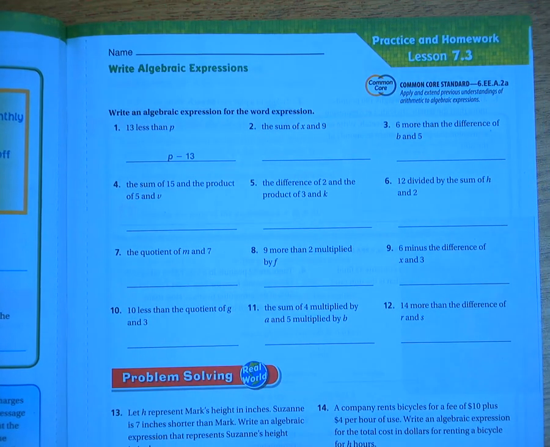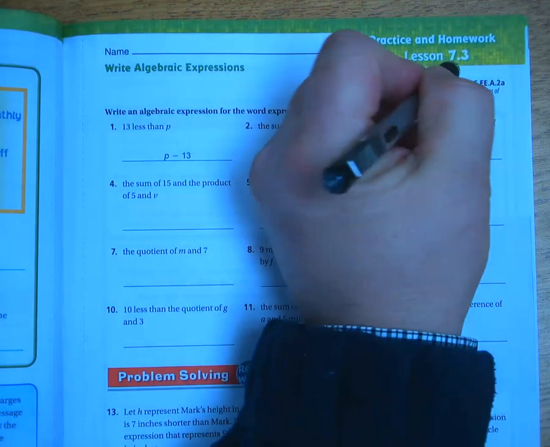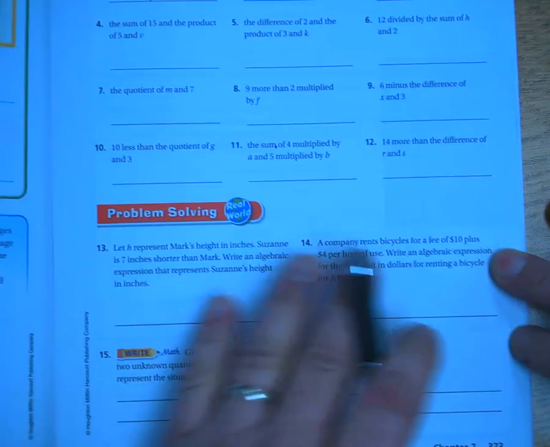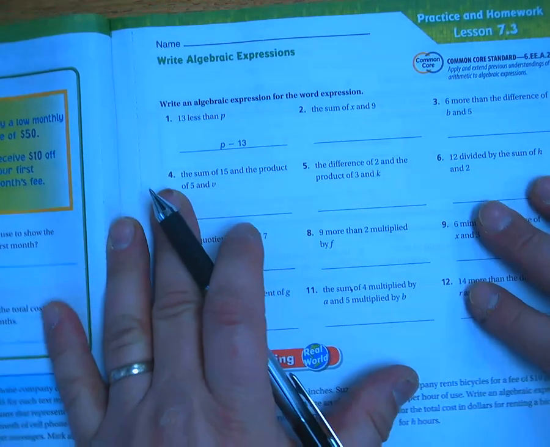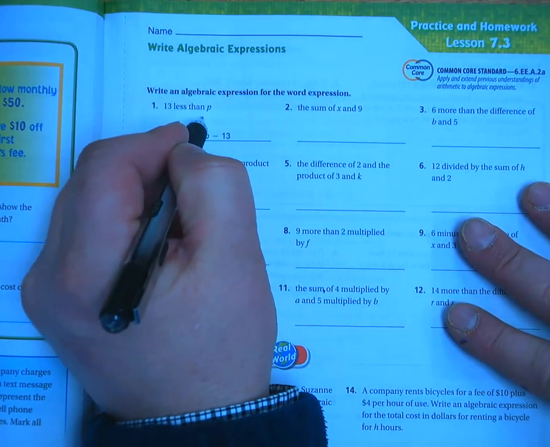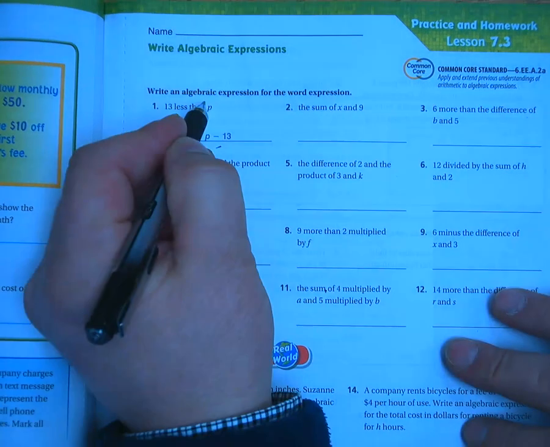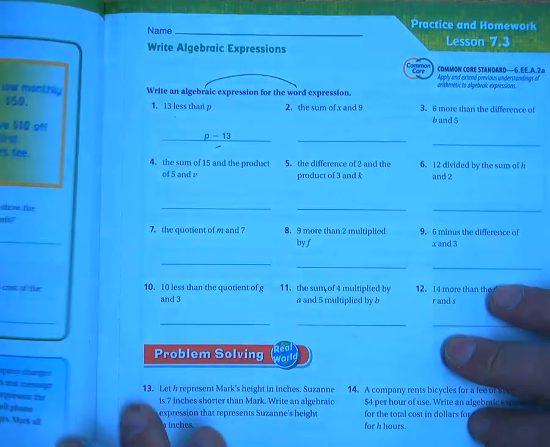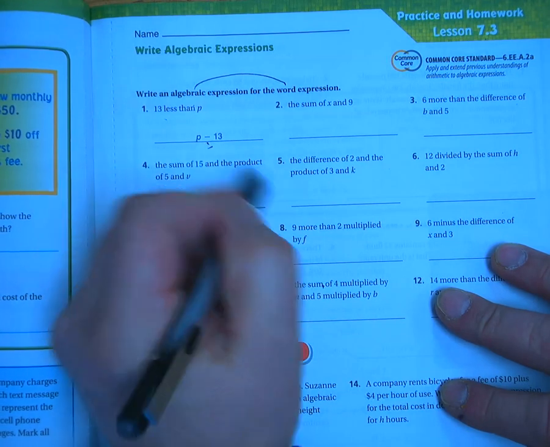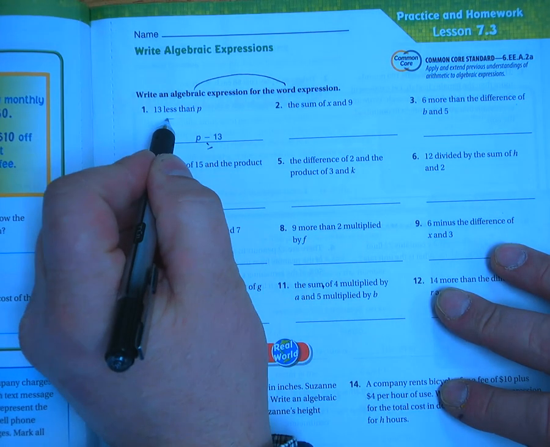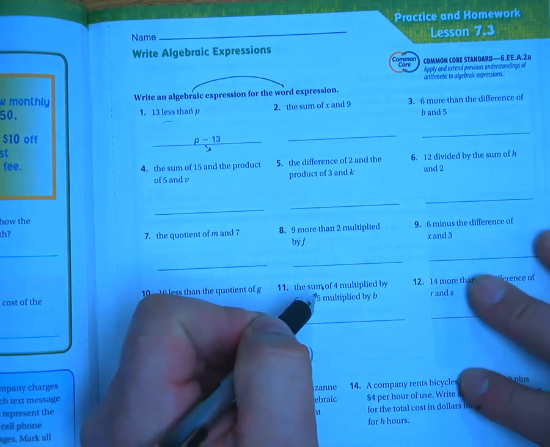Okay, this is completing 7.3, the homework, pages 373 and 374. It's translating phrases into mathematical expressions. So algebraic expressions are what we're ending up with. These are word expressions. These are algebraic expressions.